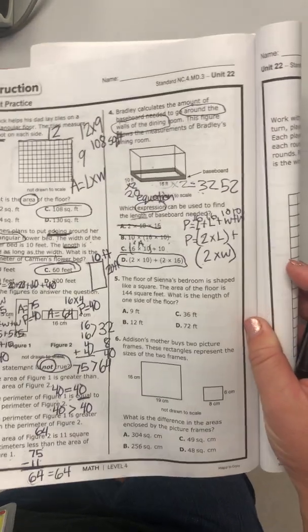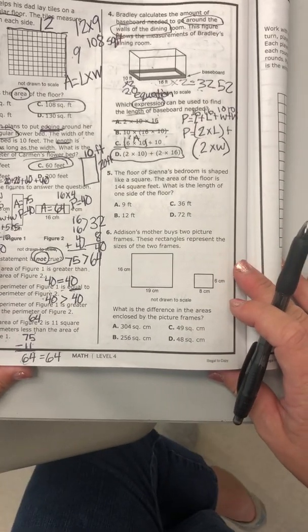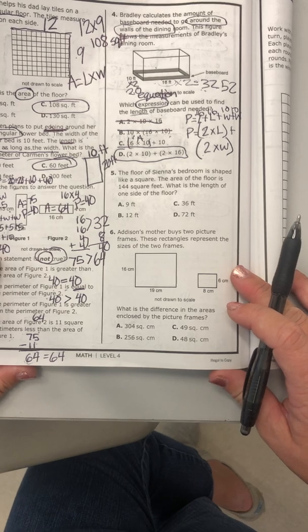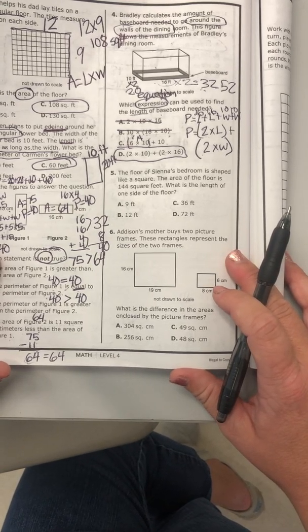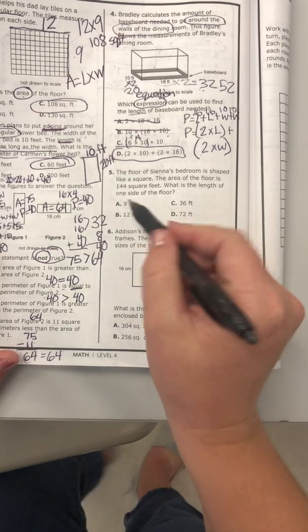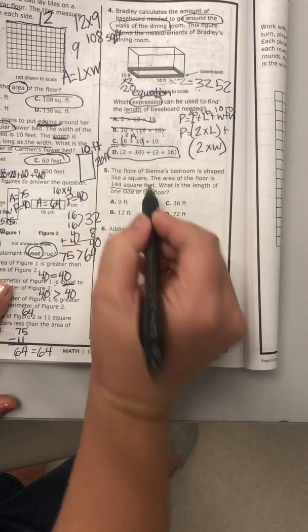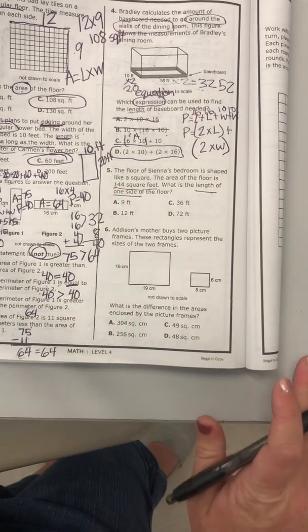All right, number 5. The floor in Sienna's bedroom is shaped like a square. The area of the floor is 144 square feet. What is the length of one side?